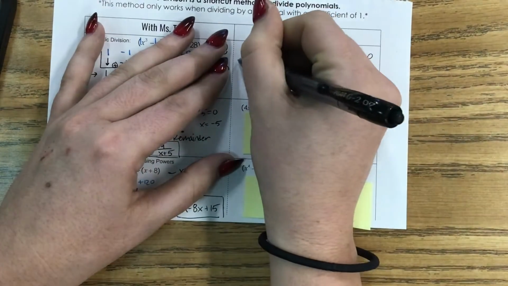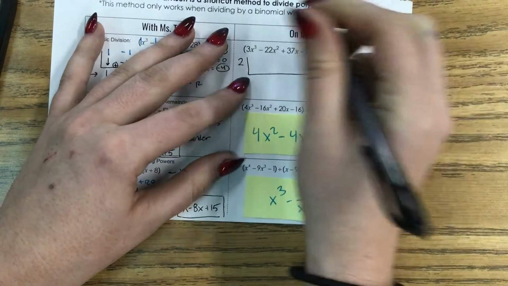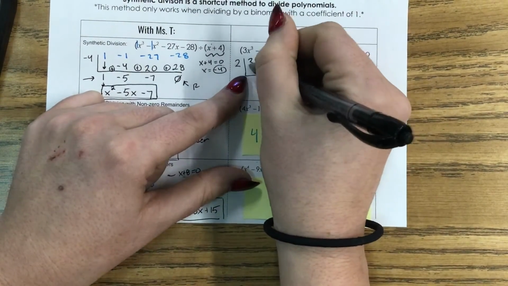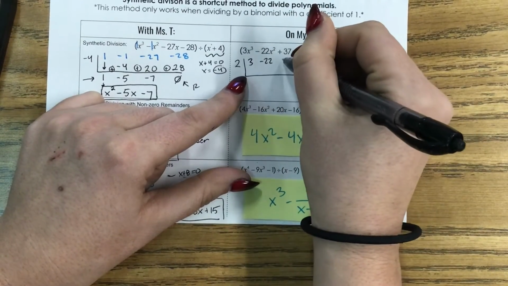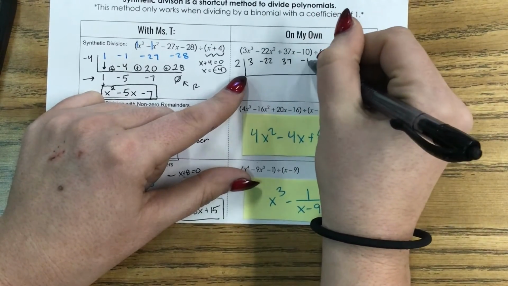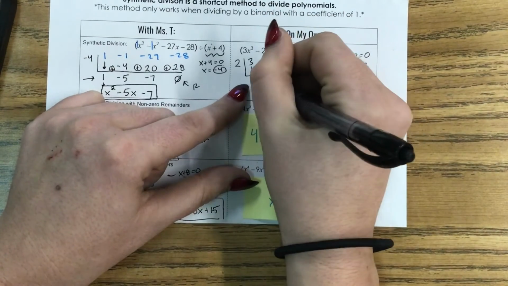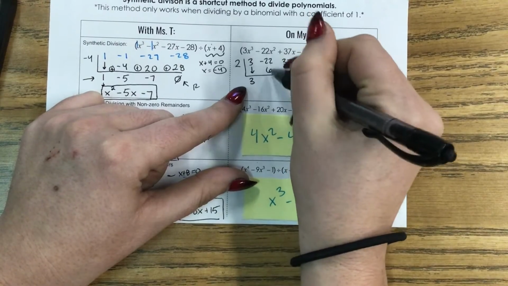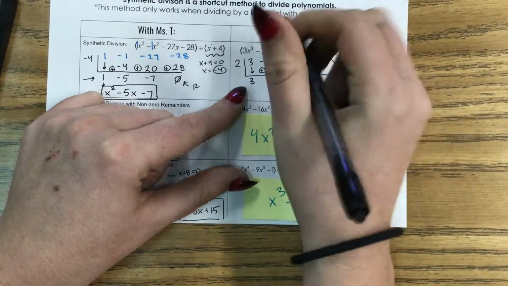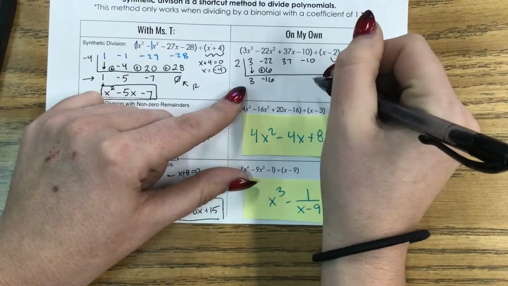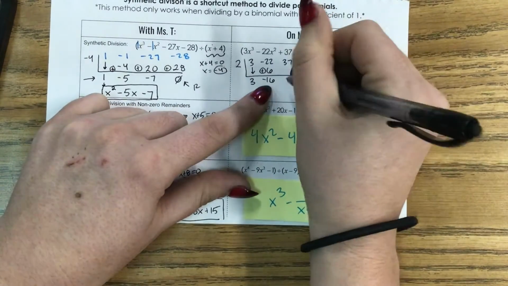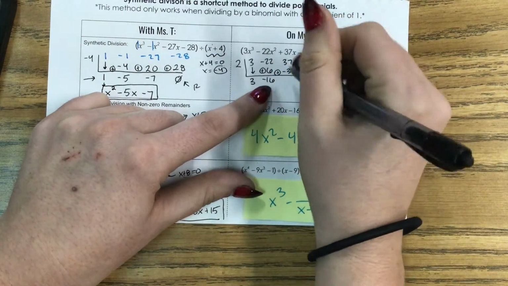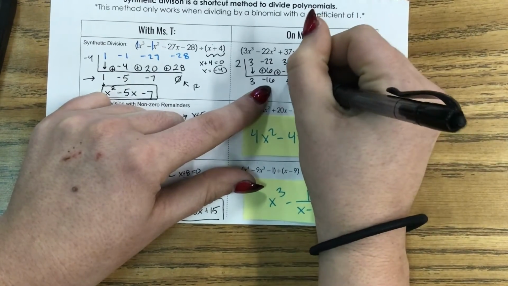X equals 2. So we're going to put a 2 out here, and then we're going to put the coefficients of all these values up top. So I get 3, negative 22, 37, and negative 10. The first step is to bring down that first value. 2 times 3 is 6. So then we're going to add straight down, and we're going to get negative 16. If we multiply 2 times negative 16, we get negative 32. We're going to add straight down and get 5.